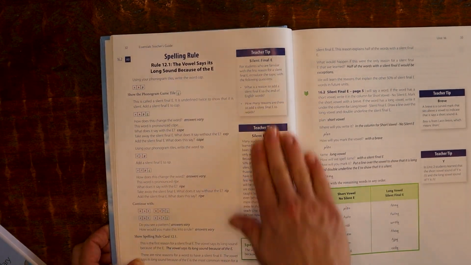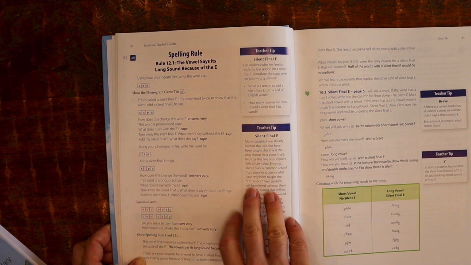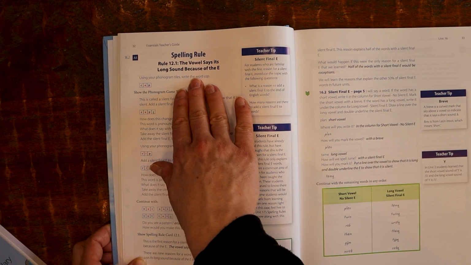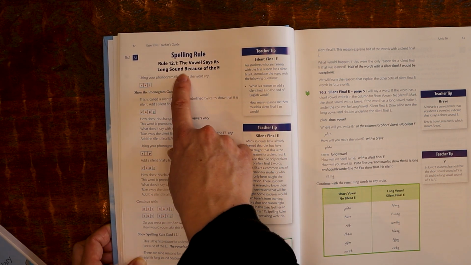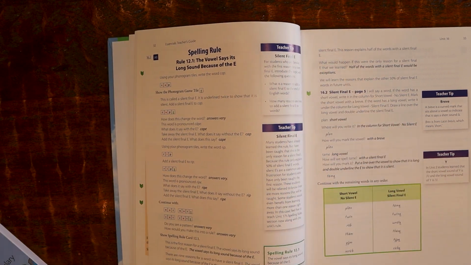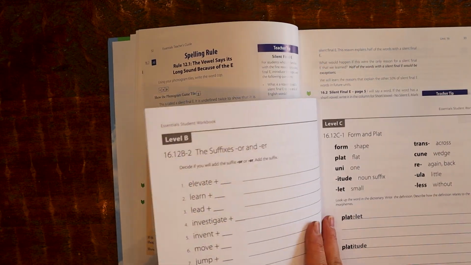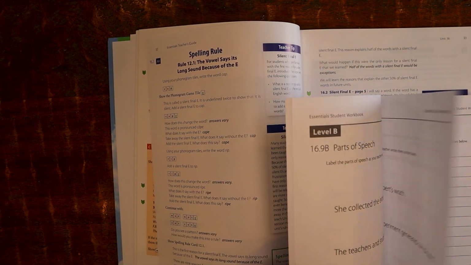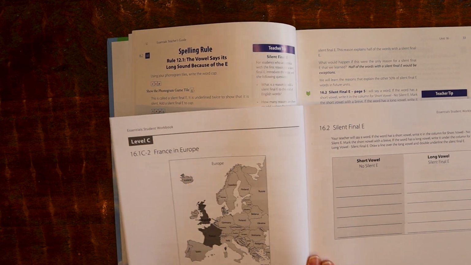But okay, to move on, we're still in part 1. And again, this is all. So now they did the phonograms. Now the program's going to enter into the spelling rules section. And this is rule 12.1. The vowel says its long sound because of the E. And there's a lot of practice. And again, another workbook page. And so a lot of times with this first part, I split it into 2 days. It really is up to you and what works best for your kids and where they're at.